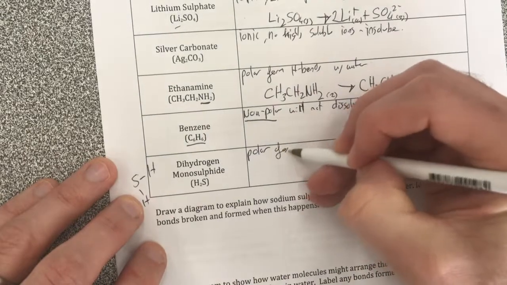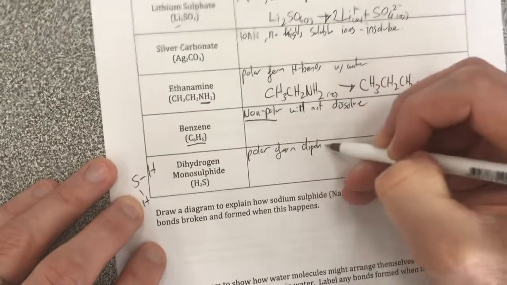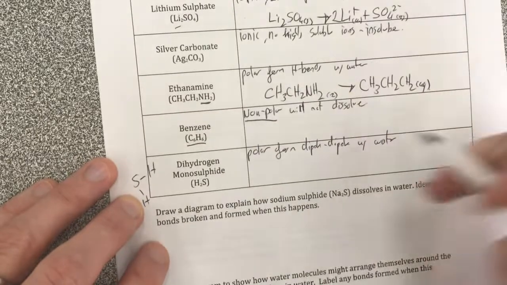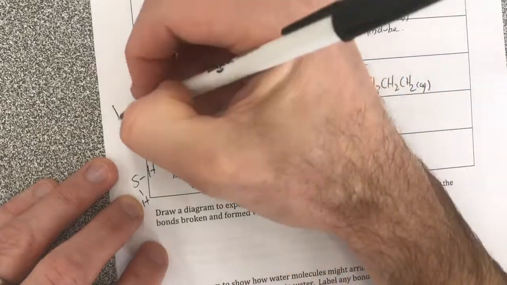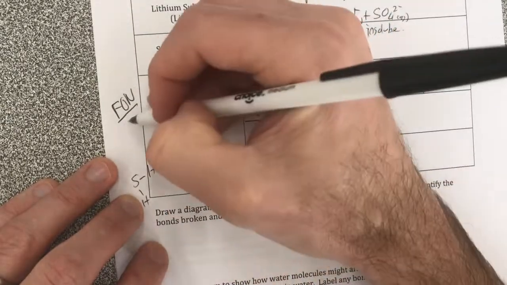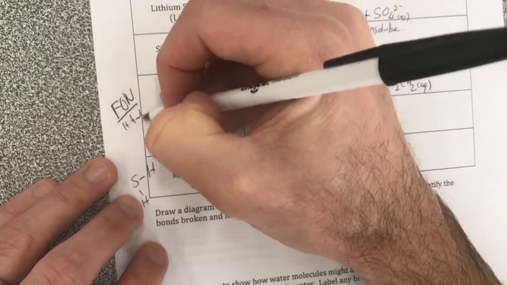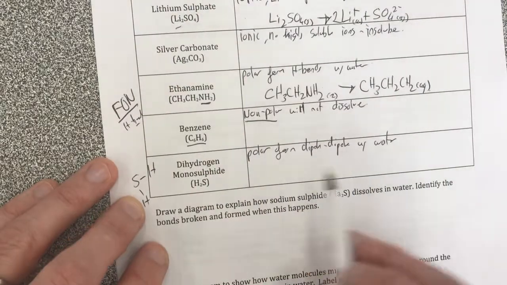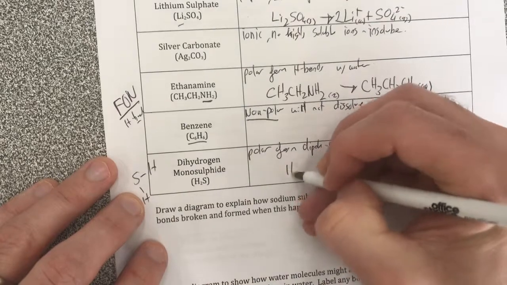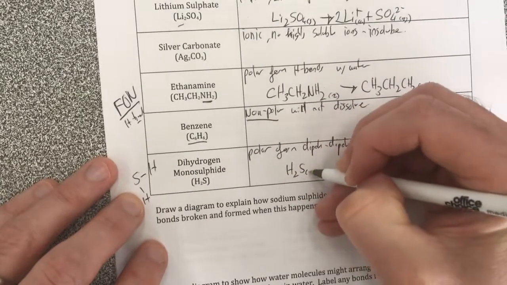It's going to form dipole bonds with water, because only with hydrogen bonds, only FON atoms, which are bonded to hydrogen, will be able to form H bonds. Anything else is just dipole-dipole forces. The equation for this, because it's covalent, because it's polar, it's simply, again, just like our other ones.